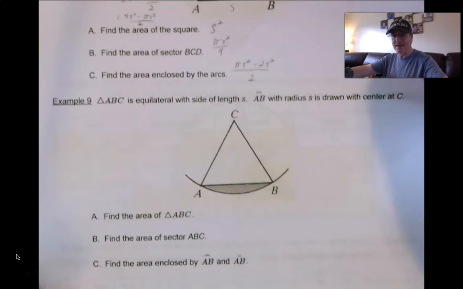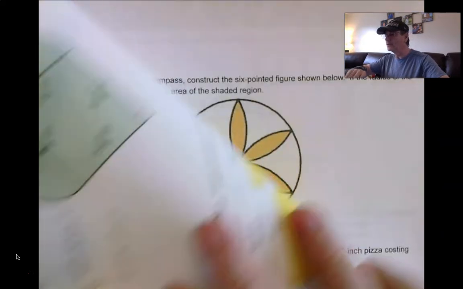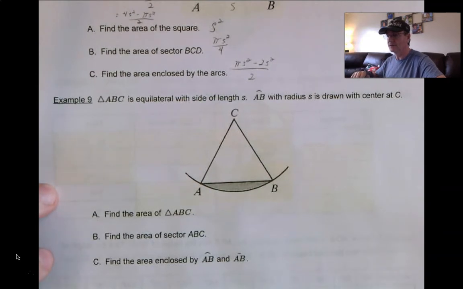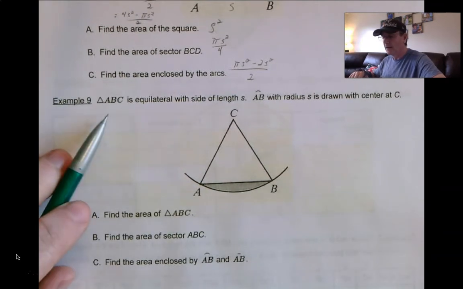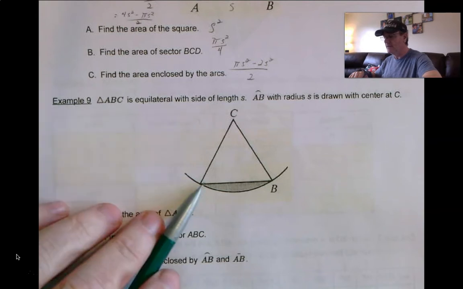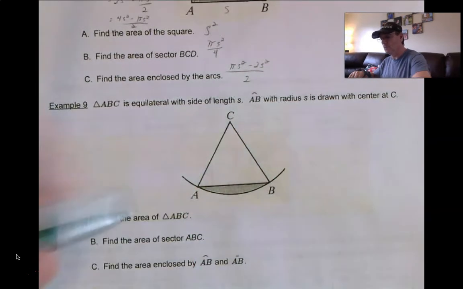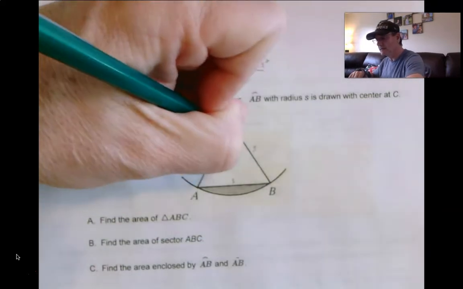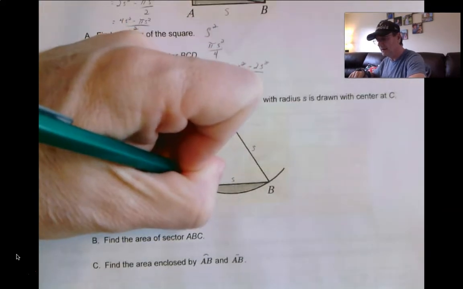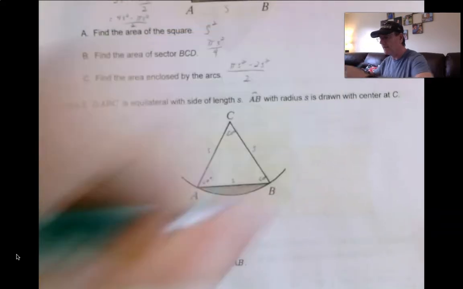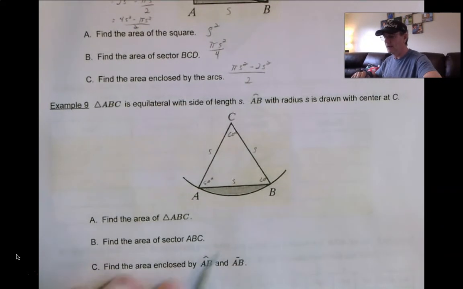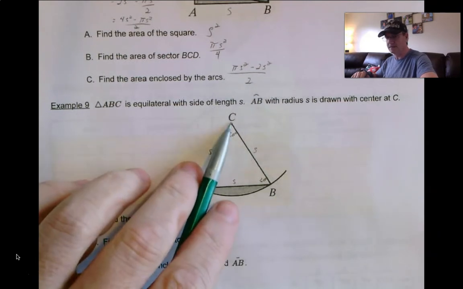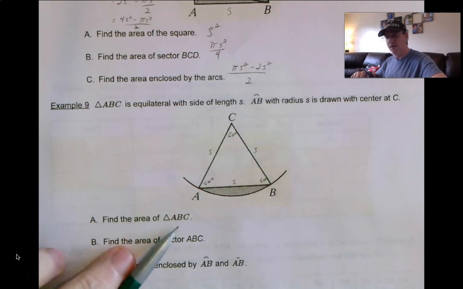Example 9. Example 9 is actually going to help us when we go to do example 11 in a little bit. So we're going to do example 9 first. Triangle ABC is equilateral with side length S. That also tells us that this is 60, 60, 60. It's important in helping us later. Arc AB has a radius of S, the center C. Find the area of triangle ABC.